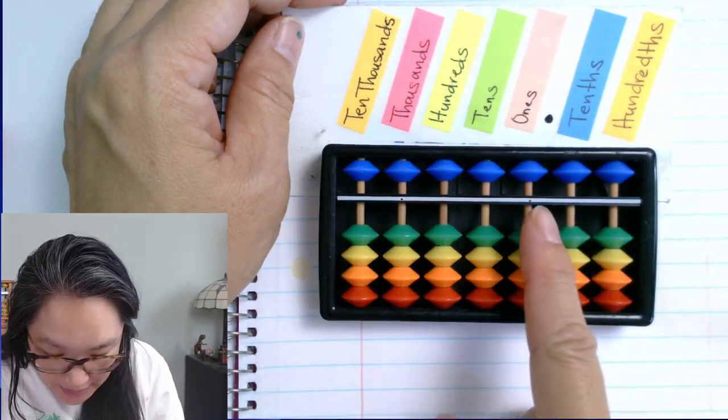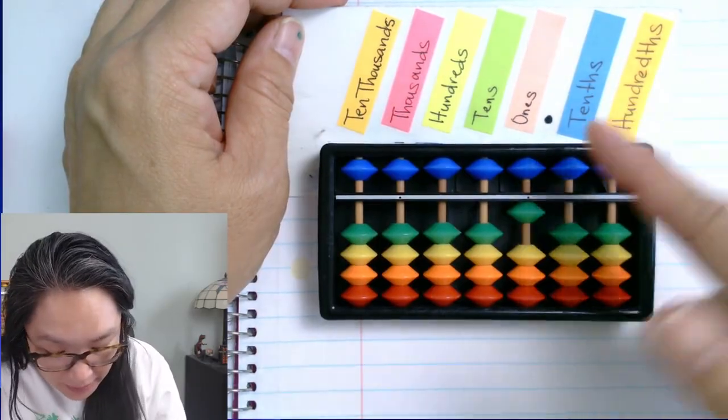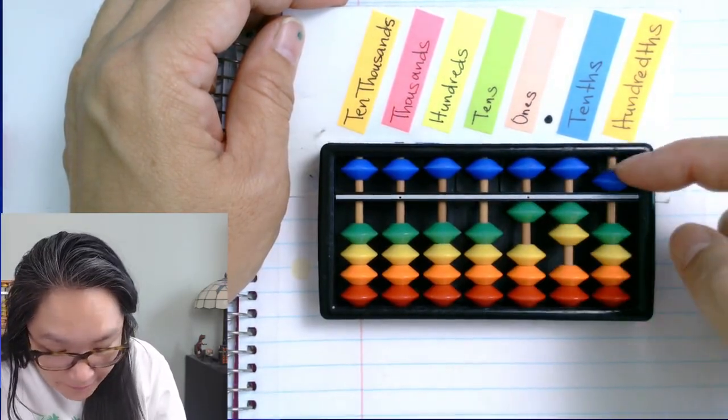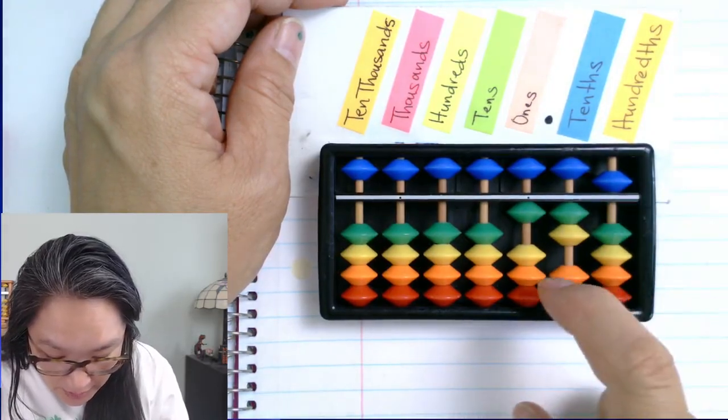So if we count it, this is $1. Let's say we had money. There'd be $1.25. So we have $1.25. And then if we did this, it'd be $2.25.